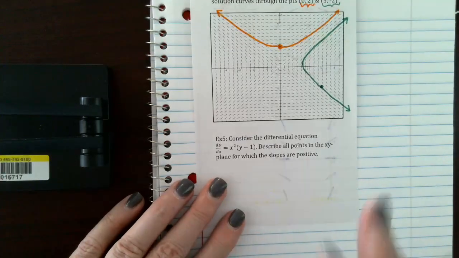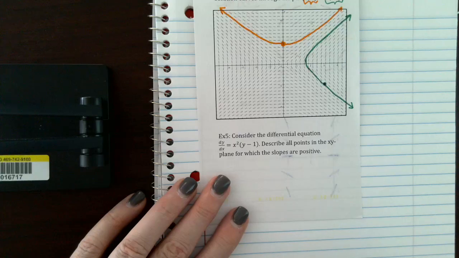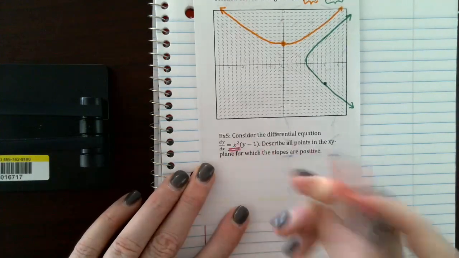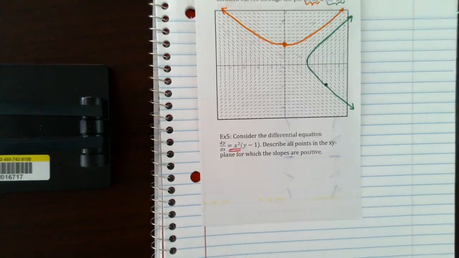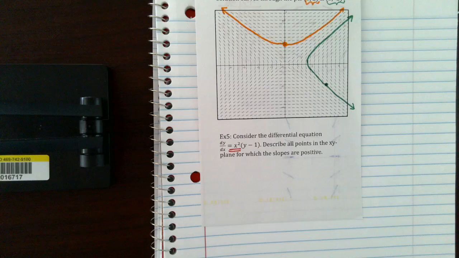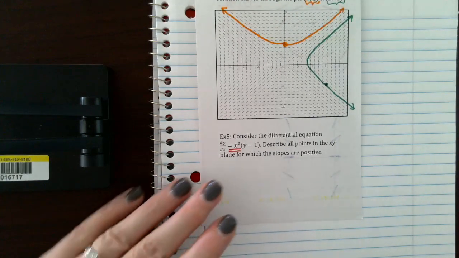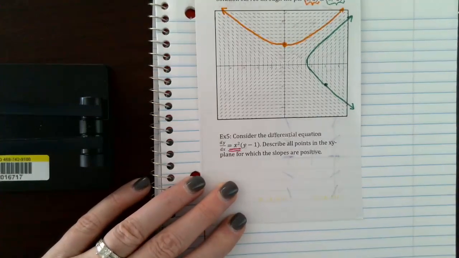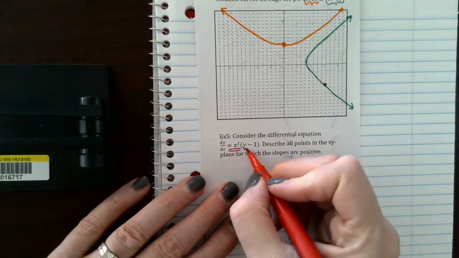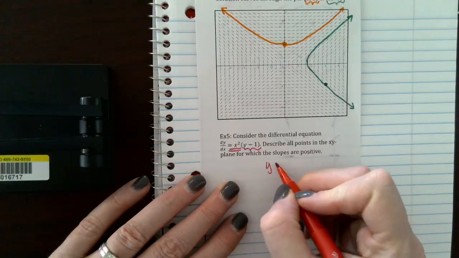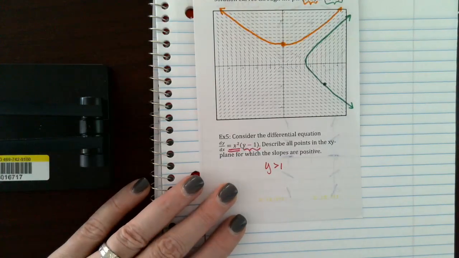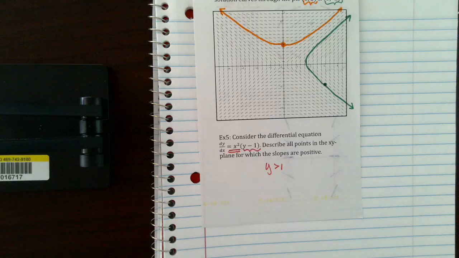So consider the differential equation, describe all the points in the xy plane for which the slopes are positive. First and foremost, I encourage you to look at one variable at a time. If I'm looking at the x's, does that impact whether the slope is positive at all? No, right? Because if x is positive, it'll be positive. If x is negative, it could still be positive. So the only thing that's going to impact whether the slope is positive or not is the y value. And what must be true about y for the slopes to be positive? Greater than 1. So you would just say y is greater than 1. And that's it. You don't need to write a big dissertation, okay?